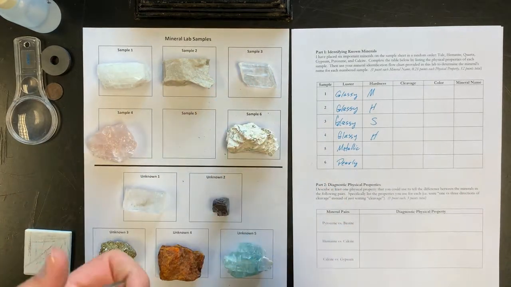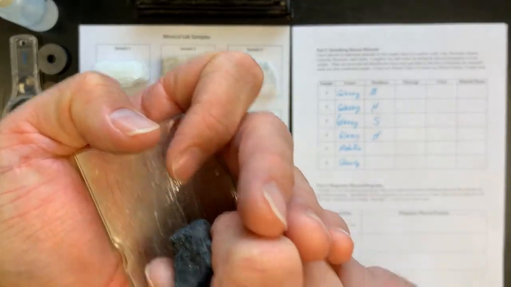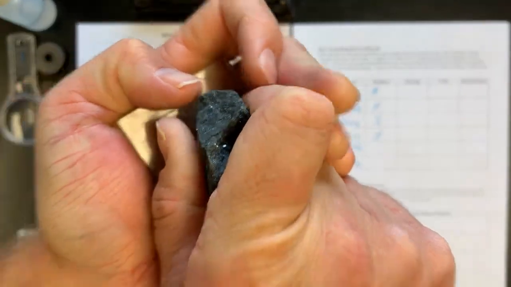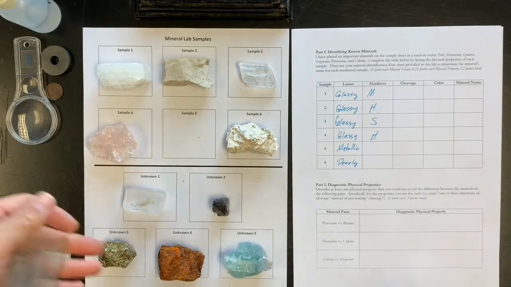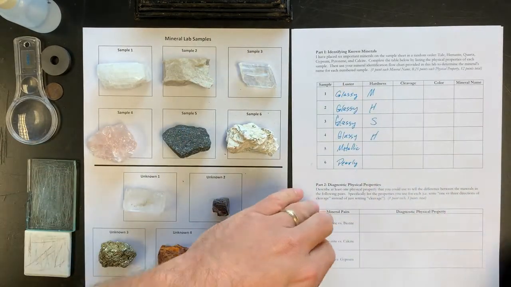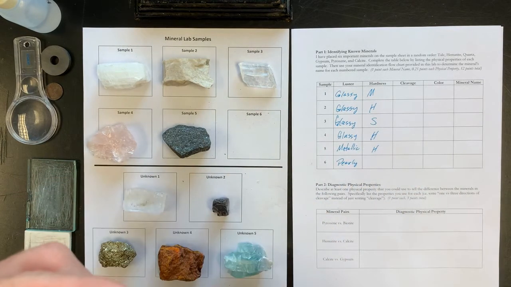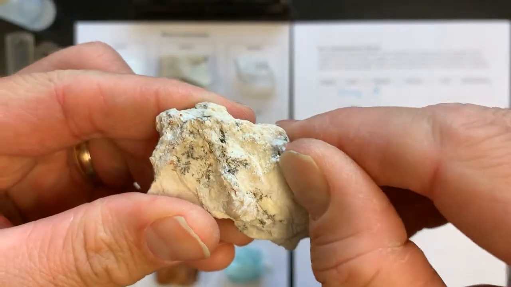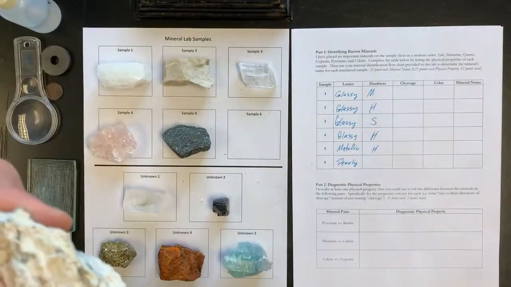Sample number 5. Yep, grinding into the glass. Some of it powdered up, but it also did grind, so we're going to call that one hard. And sample number 6. Oh boy, look at this. Watch this. I can actually powder that. I can scratch that mineral off. That is super soft.